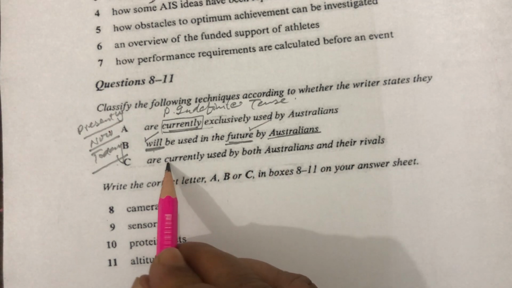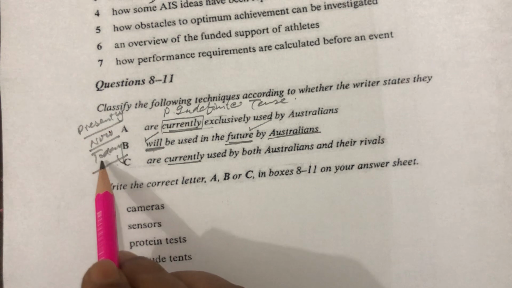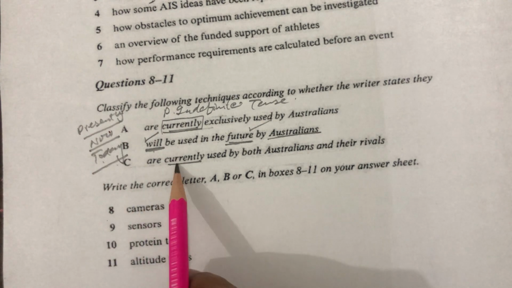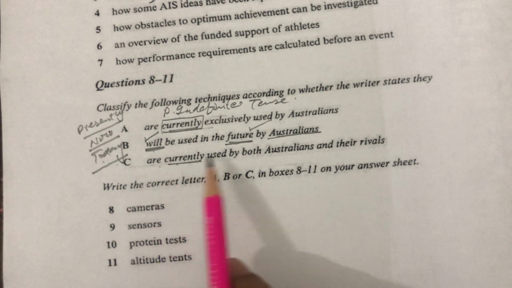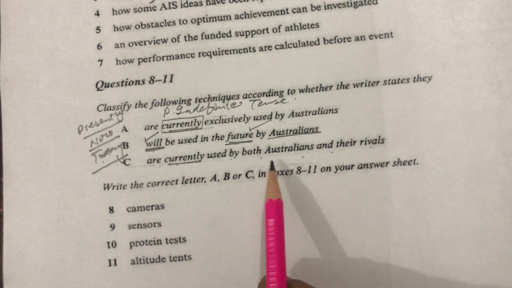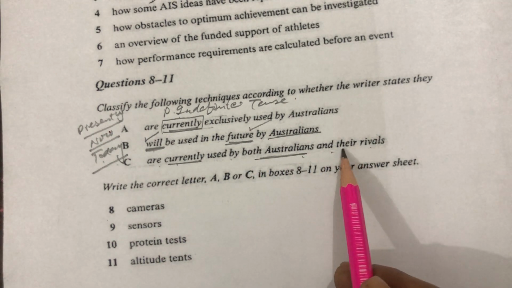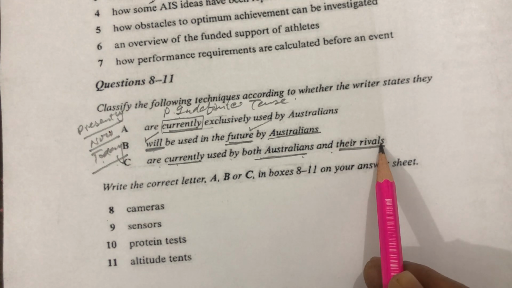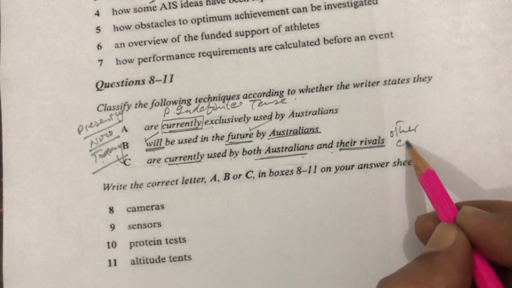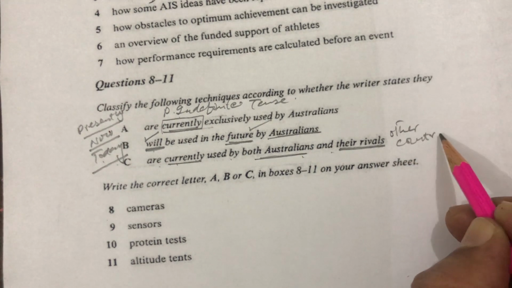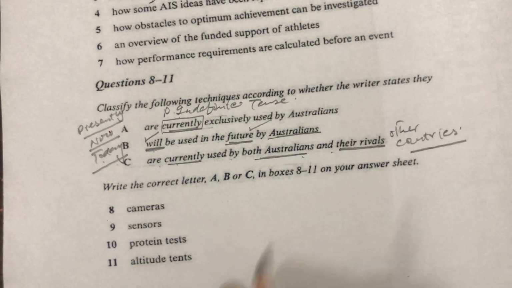Okay, currently means presently, now, today, in these days, and the sentences will be into the present indefinite tense. Are currently used by both Australians and their rivals. Australia's rivals means other countries, what are they doing in the present day, they are using.